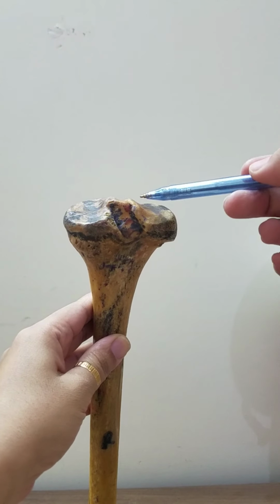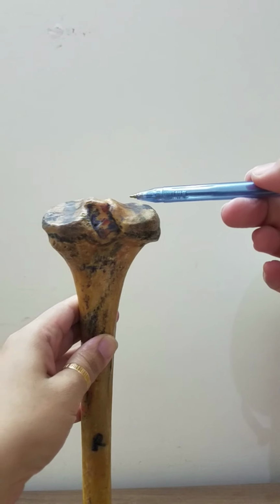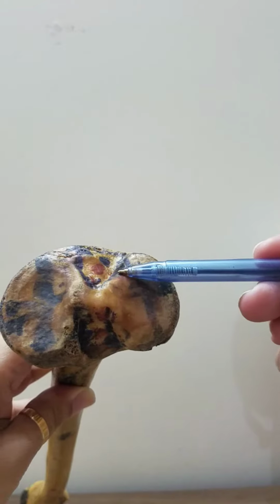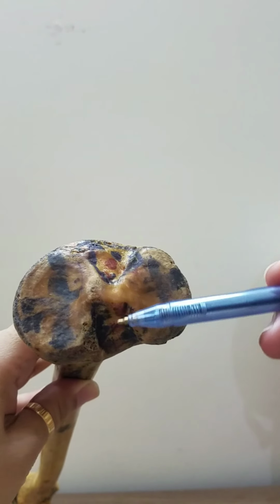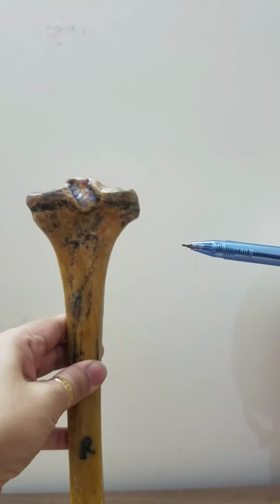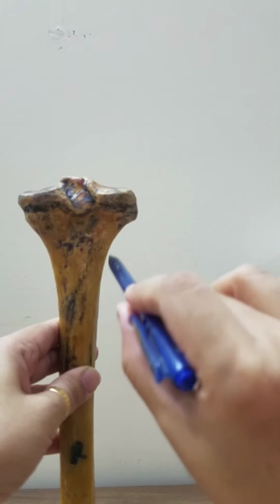Now we're going to move on to the lateral condyle. So this is the lateral condyle, and the lateral condyle is more circular and smaller than the medial condyle. Now the lateral condyle, if you look at it from this perspective, you can see that it overhangs the shaft more than the medial condyle, right?